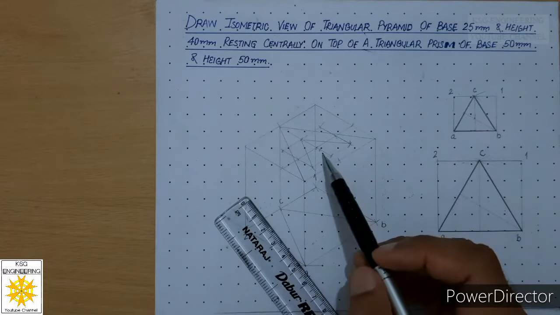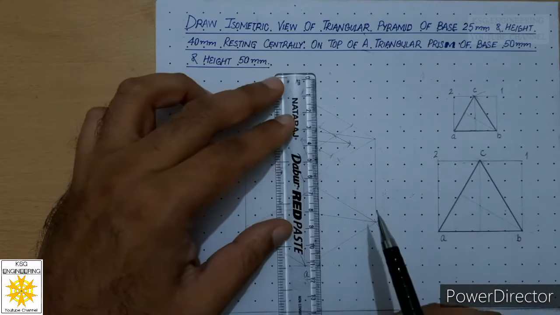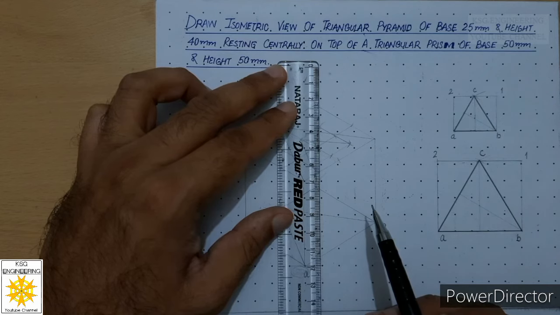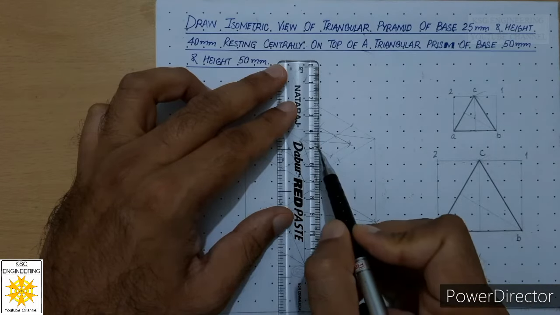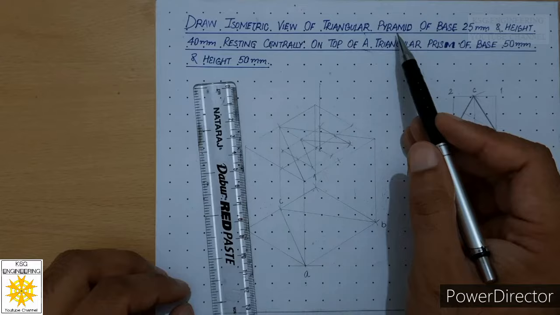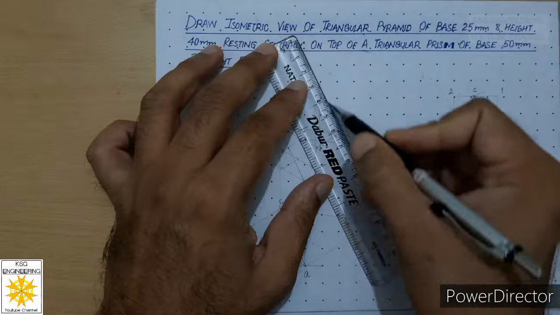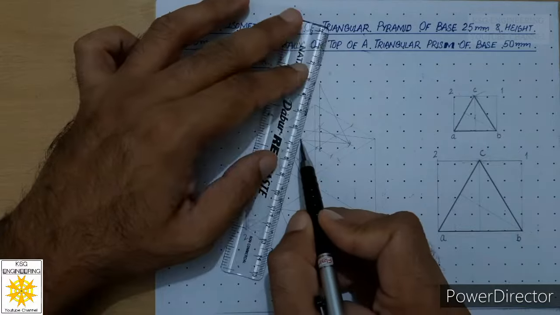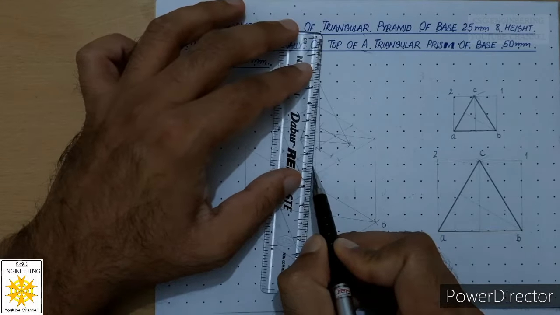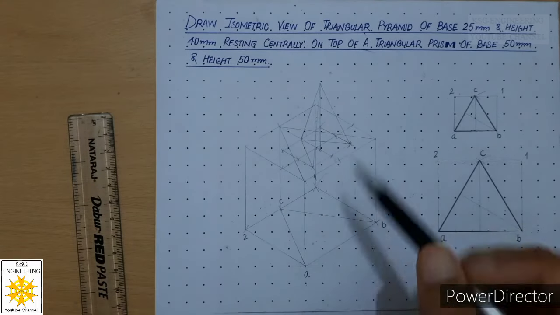So what we will do? We will draw the axis of the pyramid from this center, which is 40 millimeters. So from this point we will draw a thin vertical line of 40 millimeters. Then this is the apex of the pyramid. Now we will join the apex to the corners of this triangle with thin lines at the start. And we will get the isometric of the triangular pyramid.